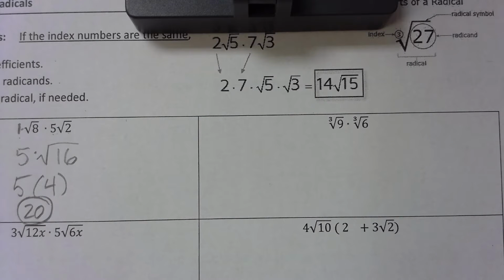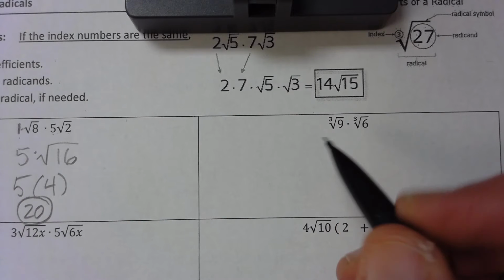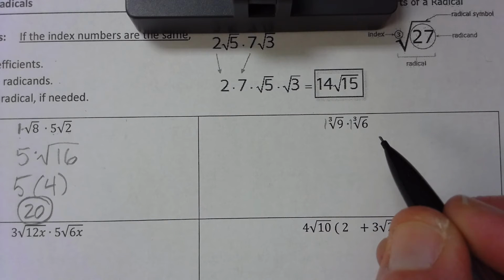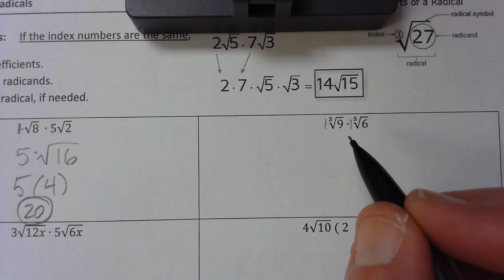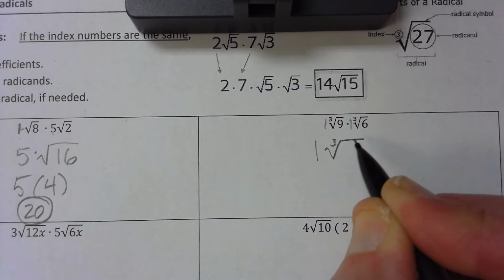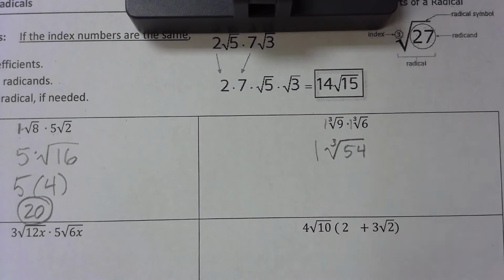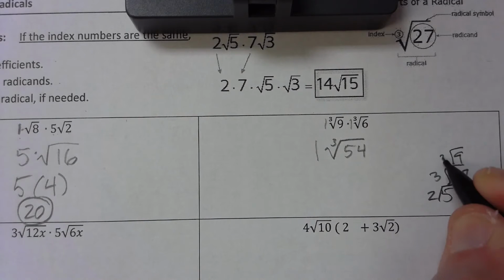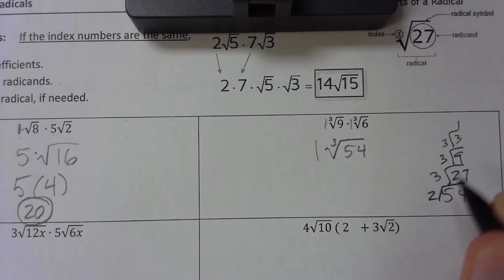Next up, I've got cube root now. Cube root of 9. Cube root of 6. Now, if you would like to, you can put a coefficient on both of them if you want. It's 1. If you'd want to do that, that's fine. Coefficient times coefficient, that's 1. Cube root of 54. Now 54 is not a perfect cube, so we got to go make a birthday cake. Easy. 27, 3, 9, 3, 3, 1.